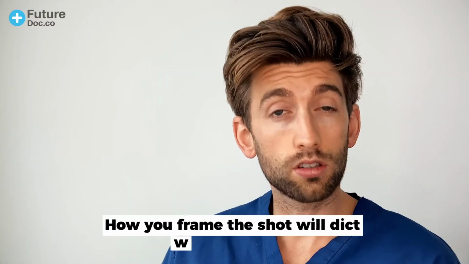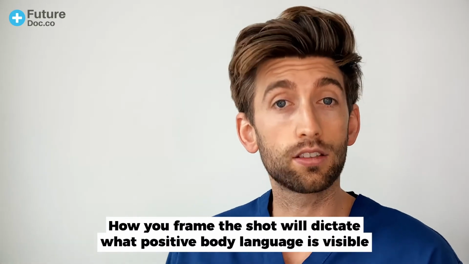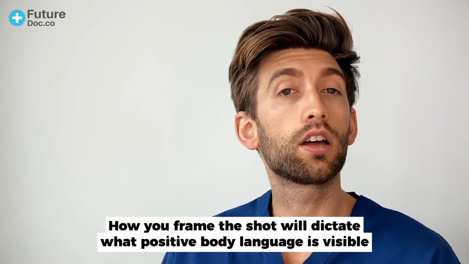It's important to set up your camera at a distance that allows the camera to show enough of your body so that you are able to actually demonstrate the positive body language that you're using. And that all comes down to the framing. So as you can see in this shot, I'm probably maybe even slightly closer than you'd like to be for your online interview. But what you want to do is allow a little bit of space at the top of your head, so there's a bit of breathing room.